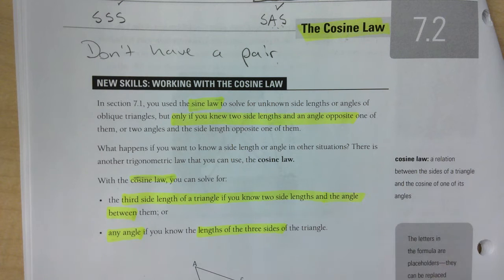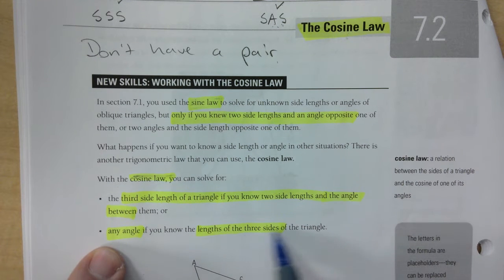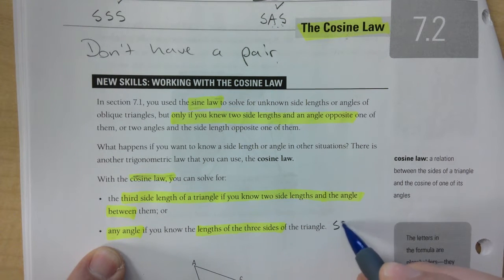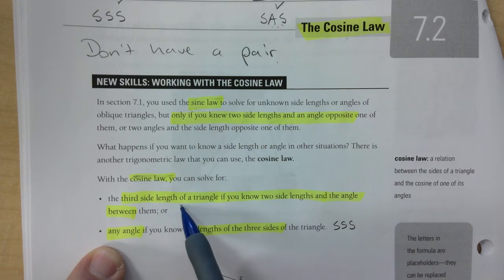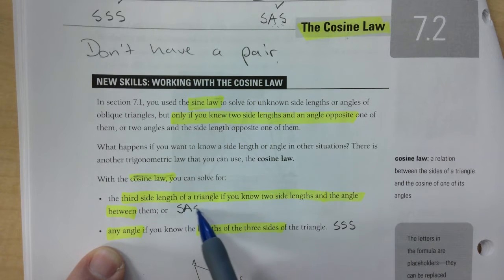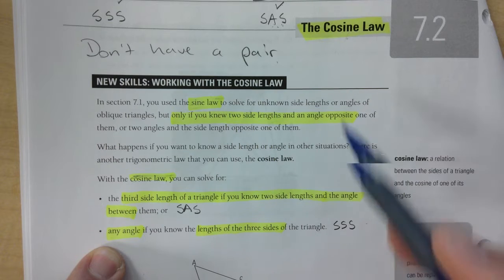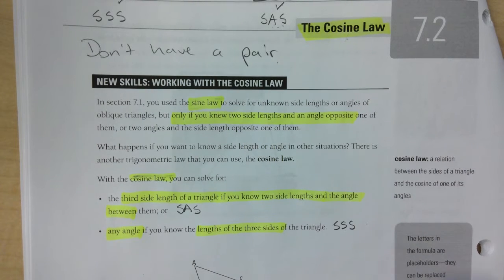So this refers to this scenario, and this one is SAS. I gave you a graph up there to distinguish, so you don't have to just go by the description, you can actually just look at the graph. I would strongly suggest you have that on your study sheet.